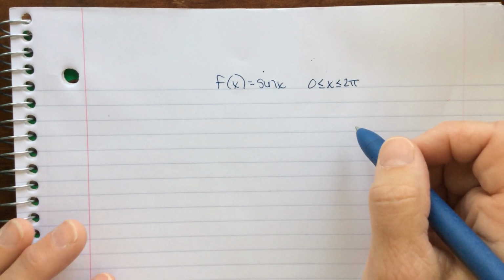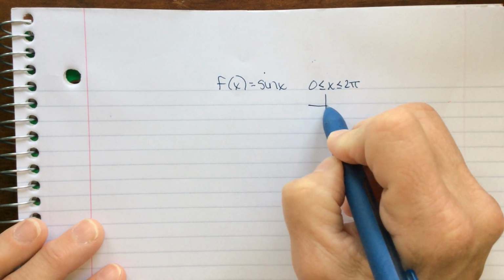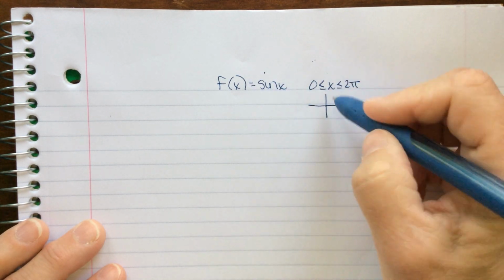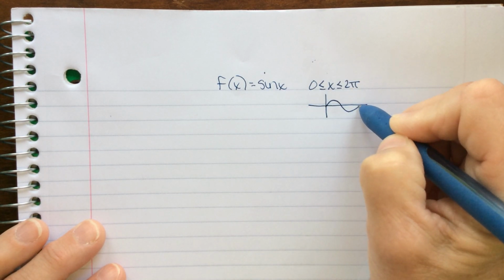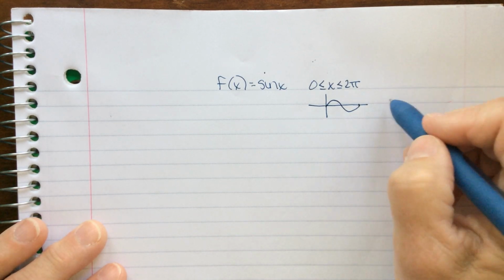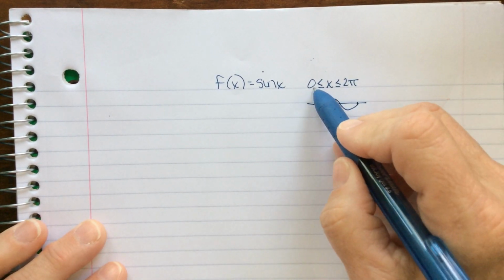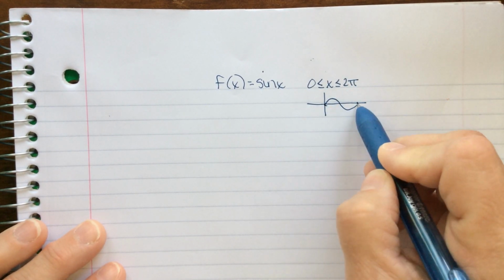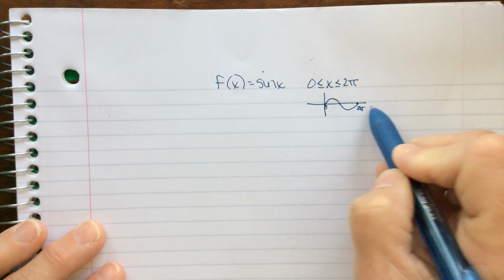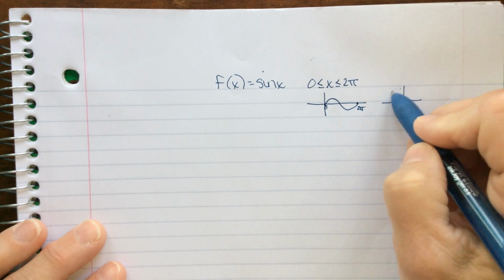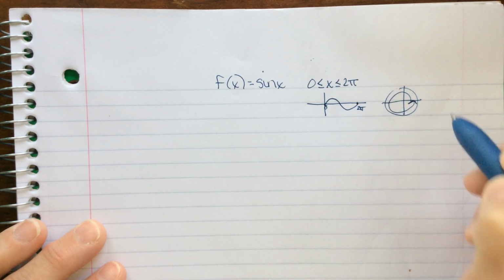So we can look at this from a couple of different ways. Just remember, we know that sine of x is going to look like this. And we also know that 0 to 2 pi, graphically, or if we think in terms of our circle, that's one rotation. Okay.